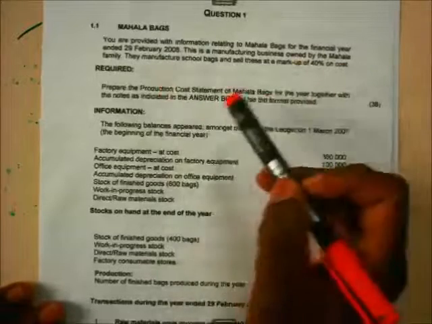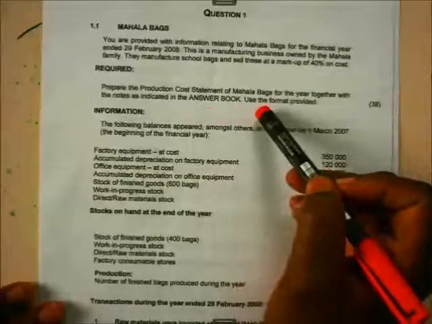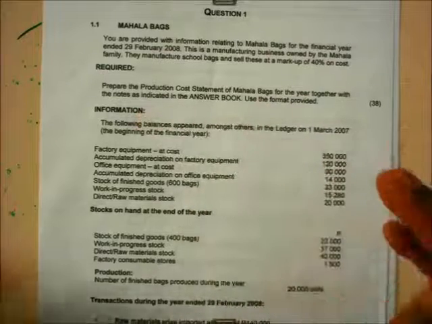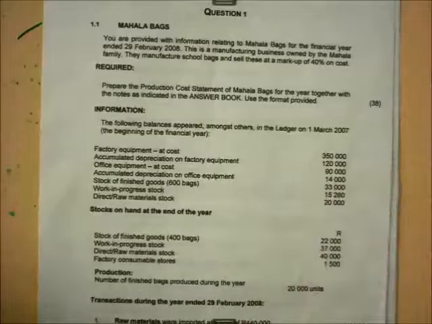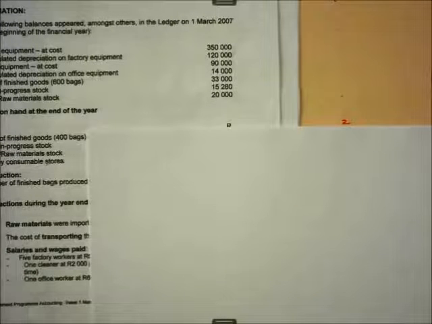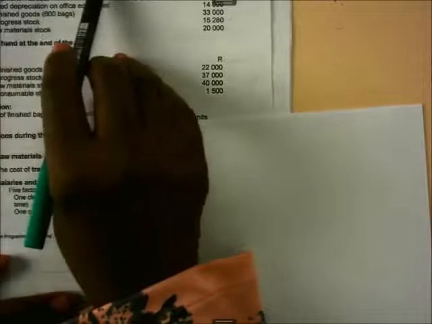Required: prepare the production cost statement of Mahala Bags for the year together with the notes as indicated in the answer sheet. But at the moment, I don't have an answer sheet. I will use a clean sheet to prepare those notes. When you prepare the production cost statement, you must start with the notes so that it is easier for you to prepare the face of the production cost statement. Now let's move to the information. The following balances appeared among others in the ledger on the 1st of March 2007, the beginning of the financial year.